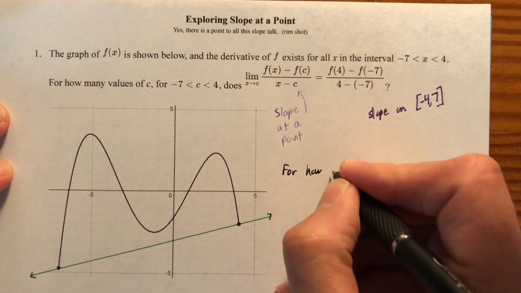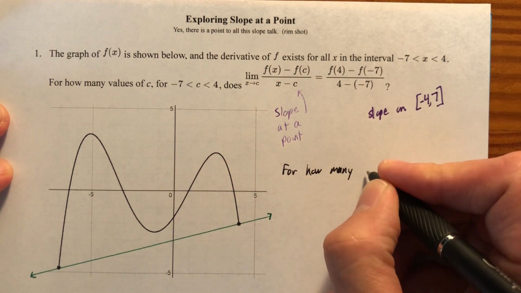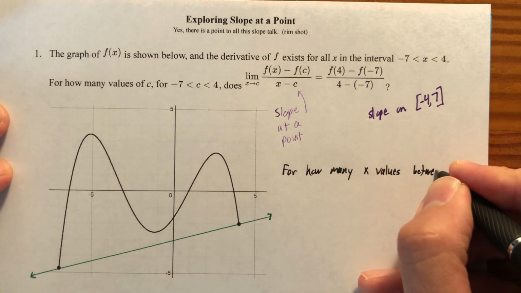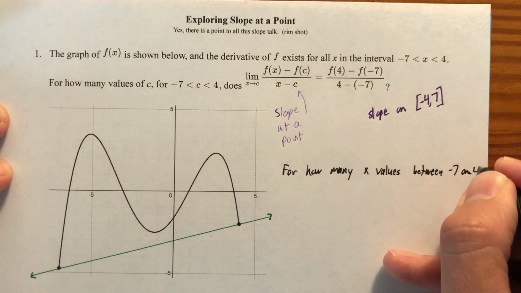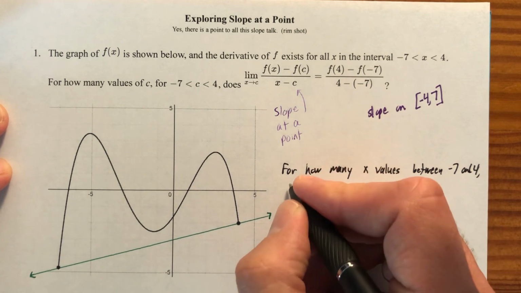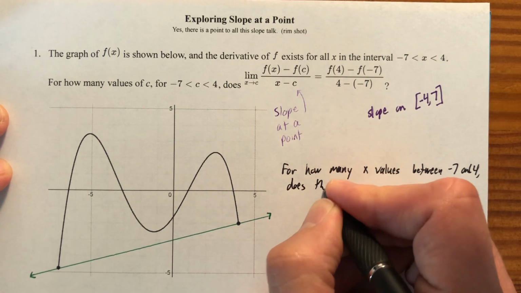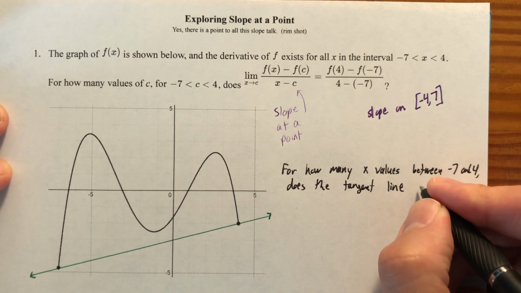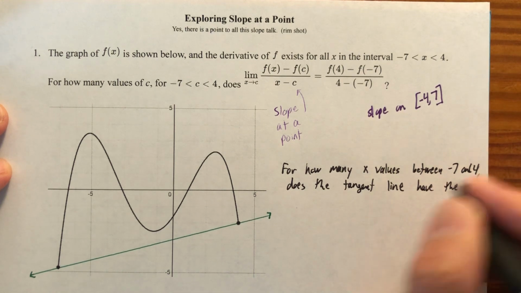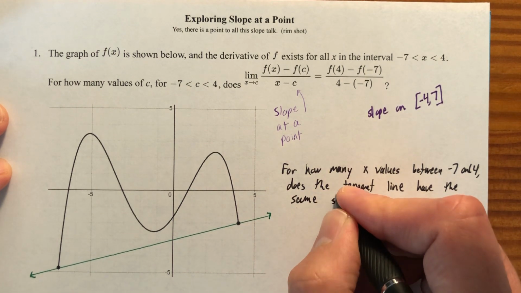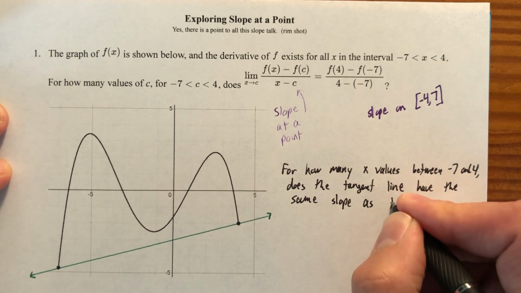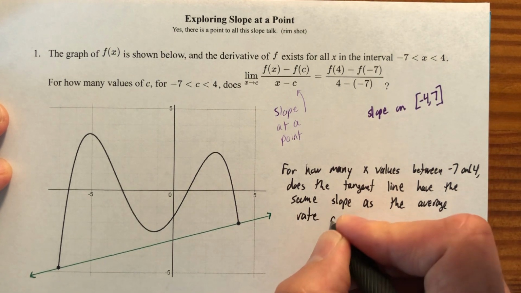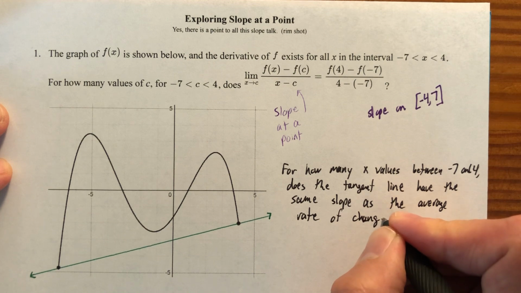For how many x values, I'm just paraphrasing here, between -7 and 4, but not including, does the tangent line at that specific point have the same slope as the average rate of change?